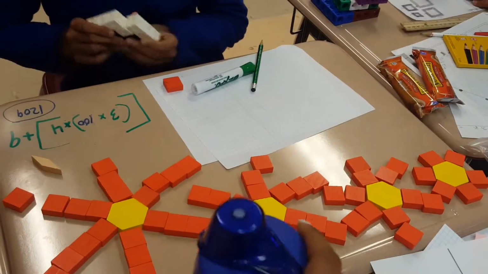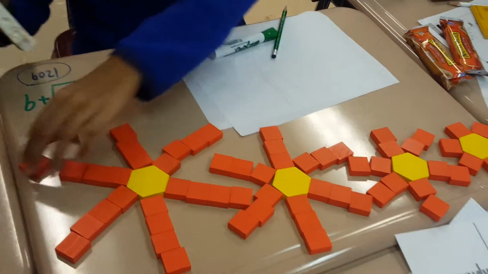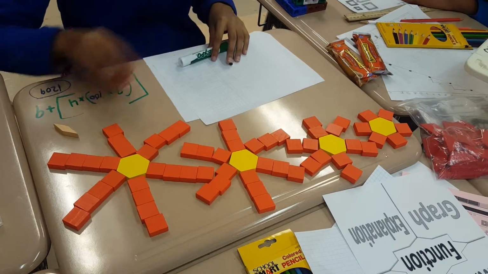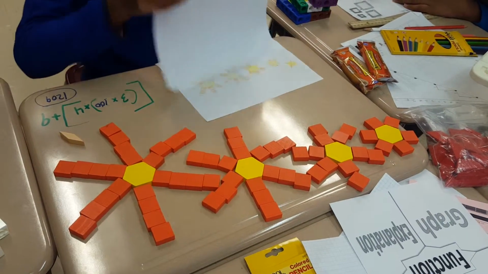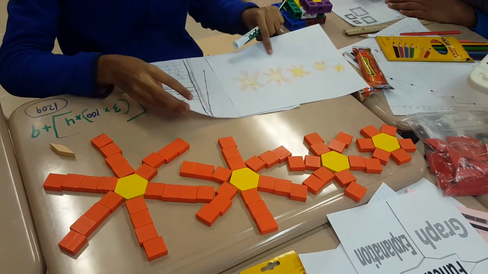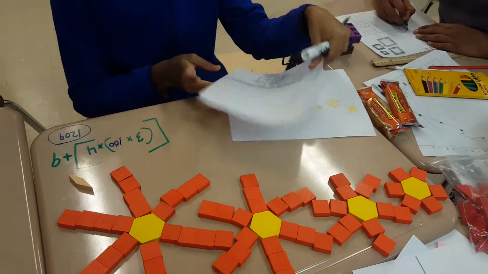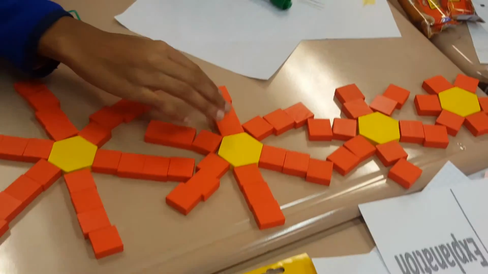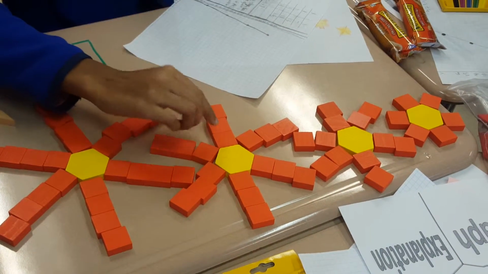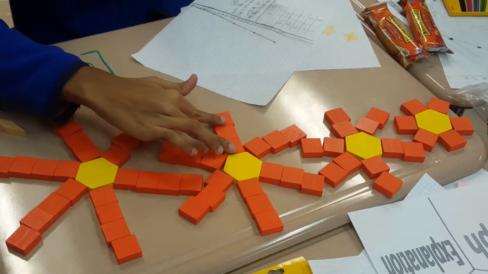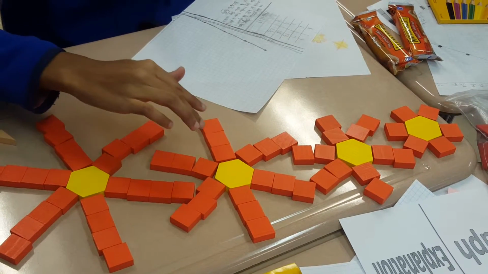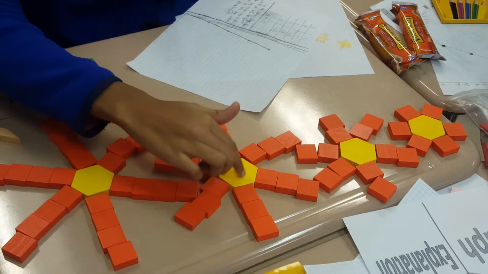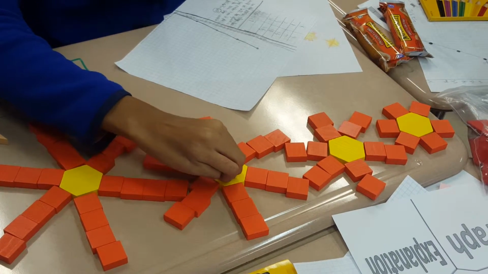Excellent, excellent, excellent. Ariana, is there anything you would like to say about yours before we head out? I know you discussed it earlier. So the equation is pretty much n times 6 plus 1, because the n is the stage, or the amount of squares on each side, and times 6 because there's 6 sides, plus 1 because there's one hexagon in the middle.